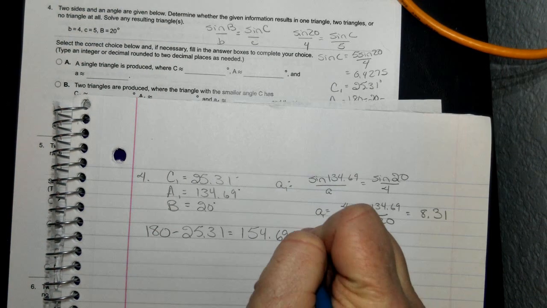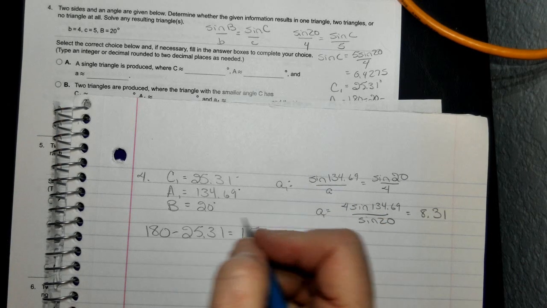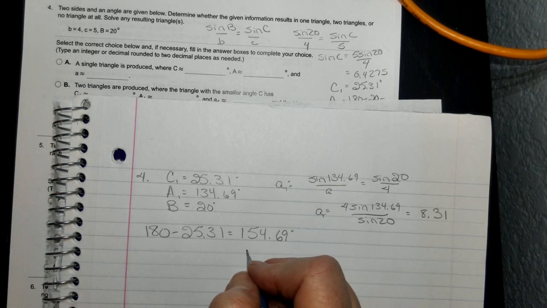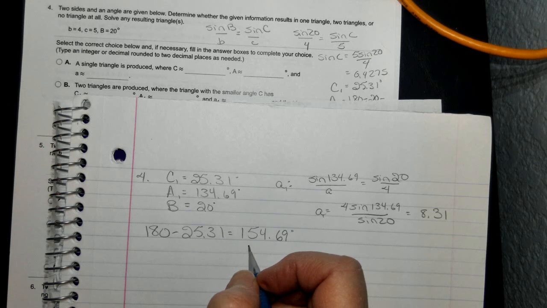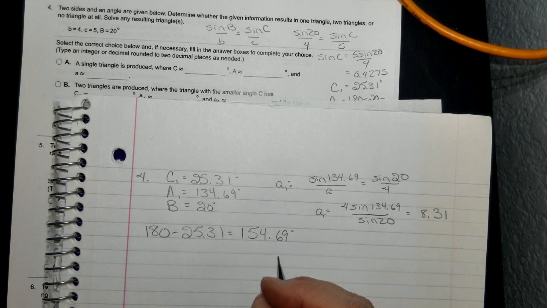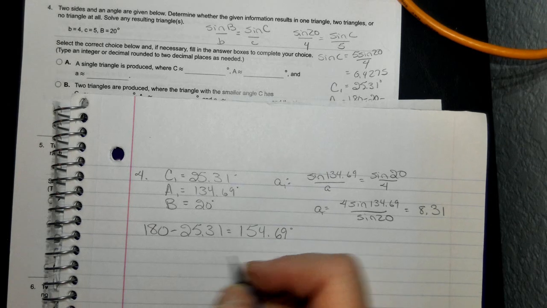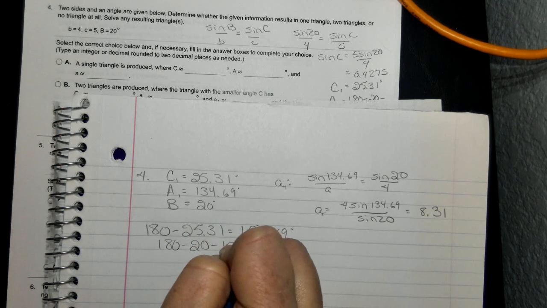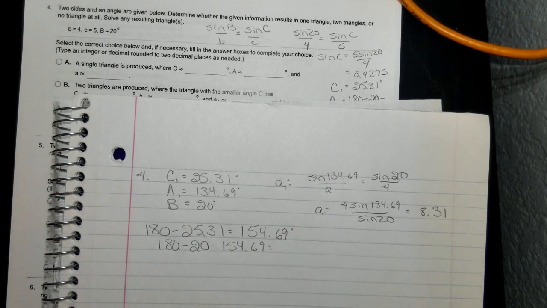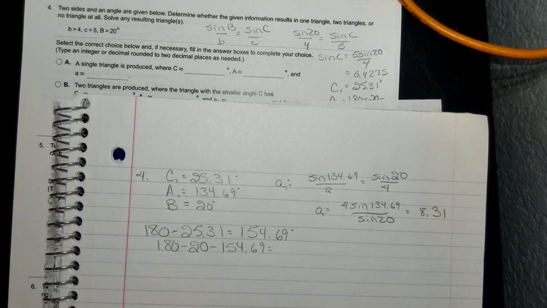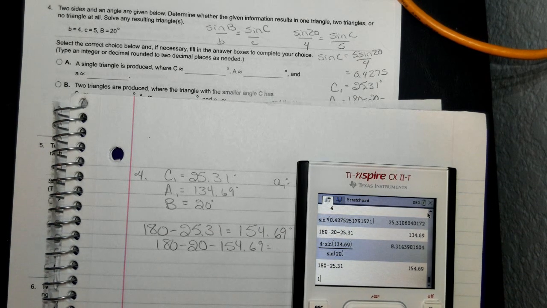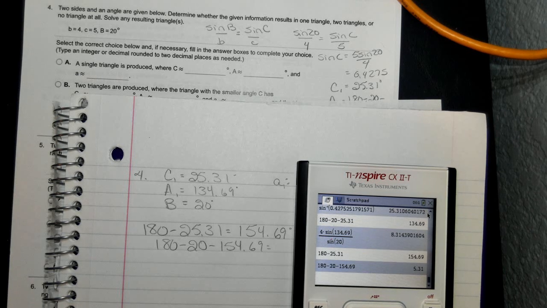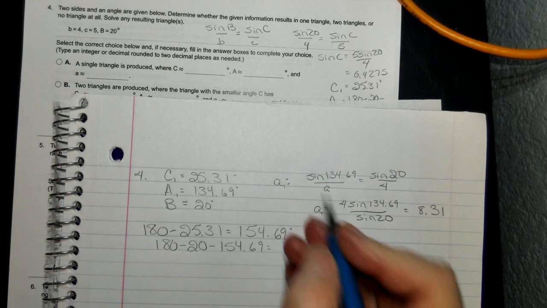Okay, so if 154 plus 20 is less than 180, that means we have a triangle because we have enough degrees left to have the third angle. So let's see, 180 minus 20 minus 154.69. If this is positive, we have a second angle. So let's go with 180 minus 20 minus 154.69, and we get 5.31.